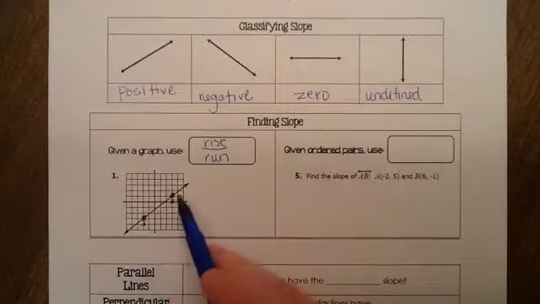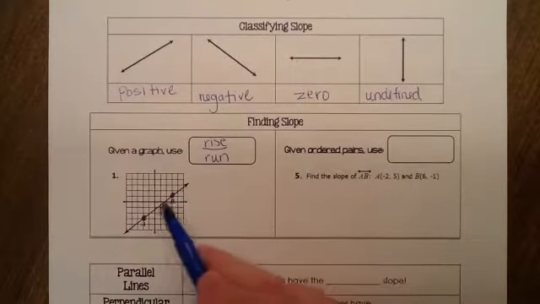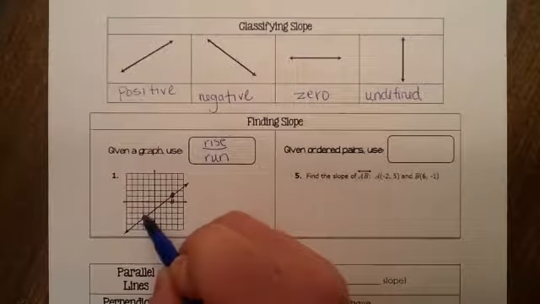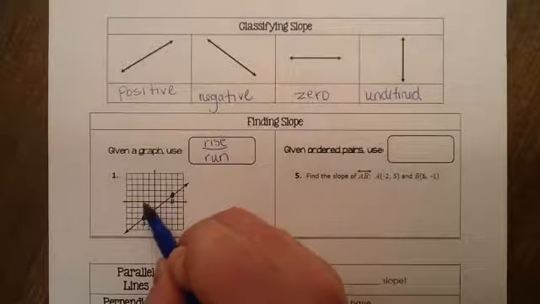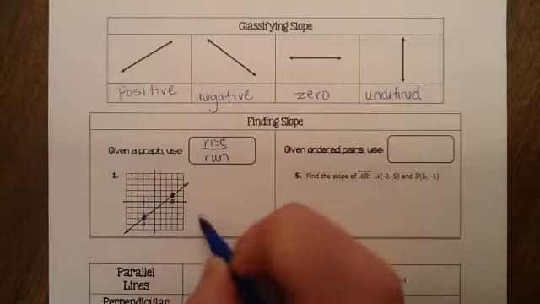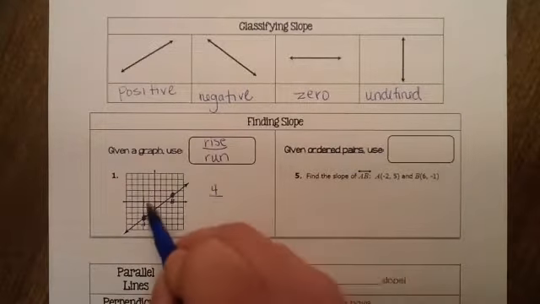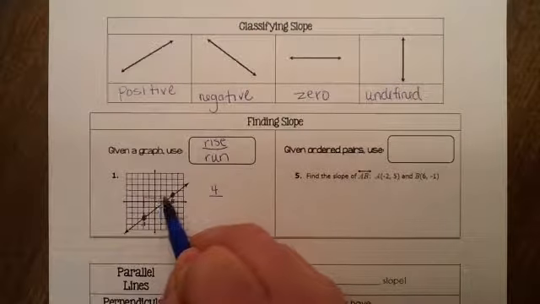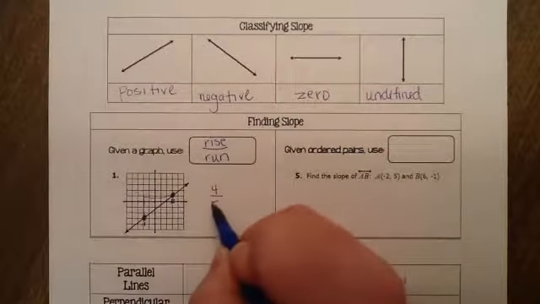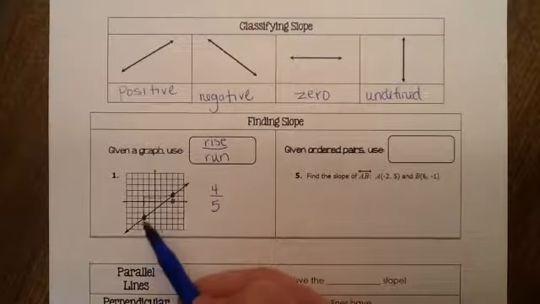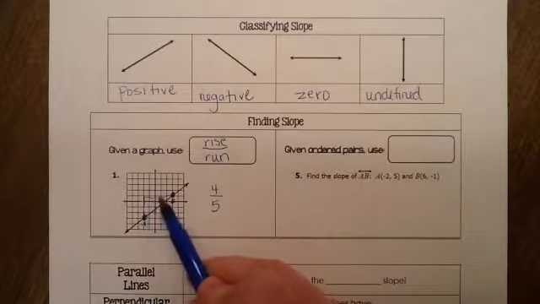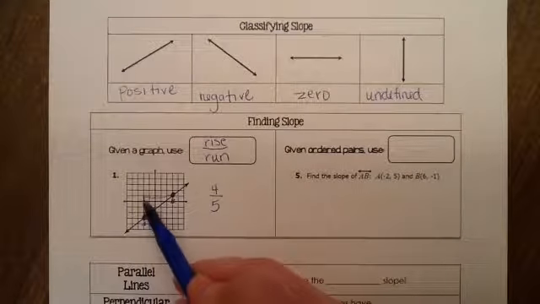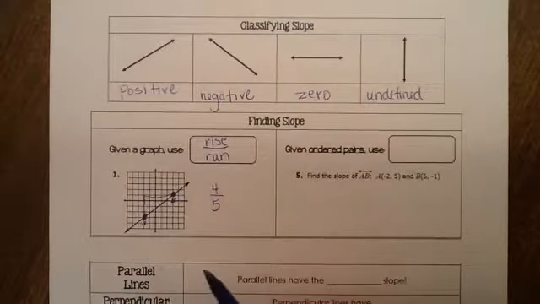So if I'm going from A to B, I'm going to count how many up I go and then how many side to side. So I would go 1, 2, 3, 4 up. And how many over? 1, 2, 3, 4, 5 over. So count up 4, over 5. Up first, then over.